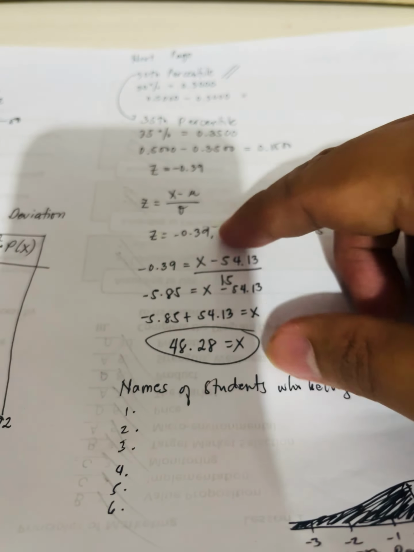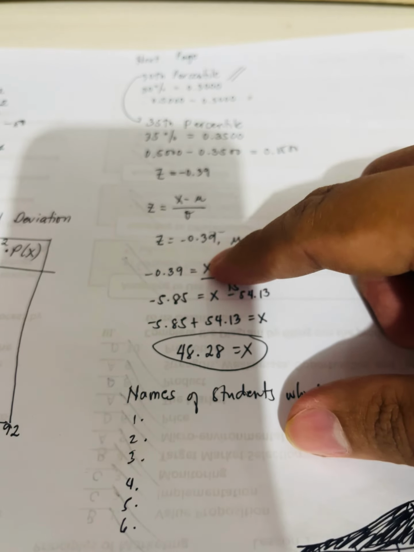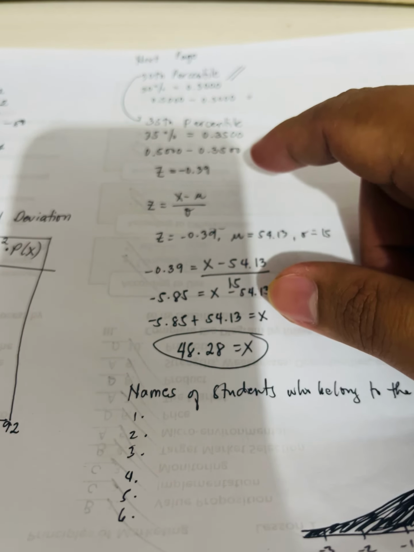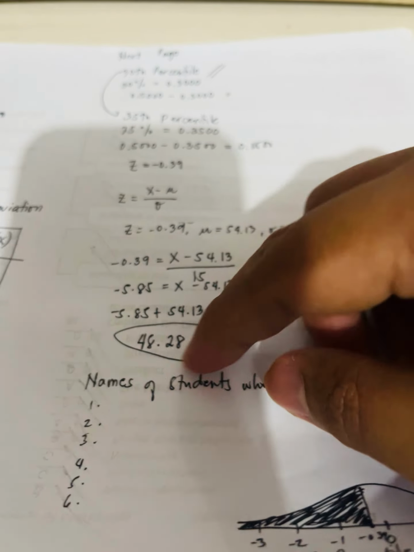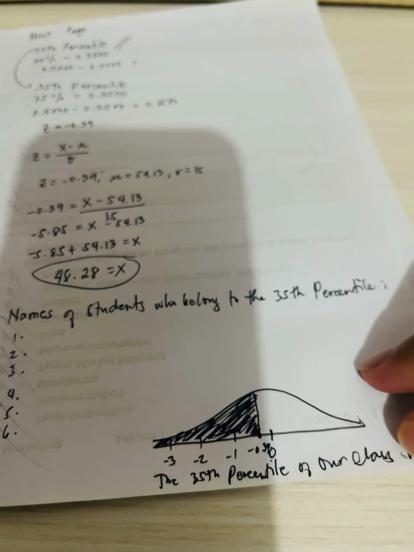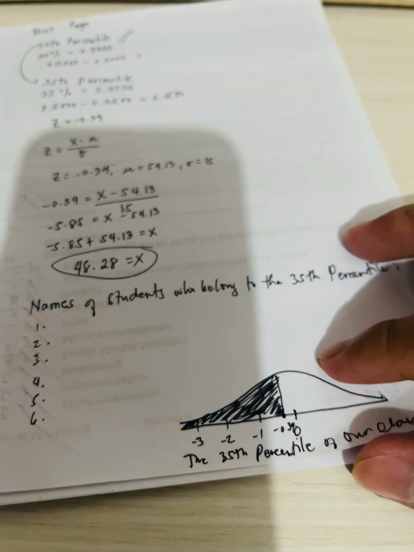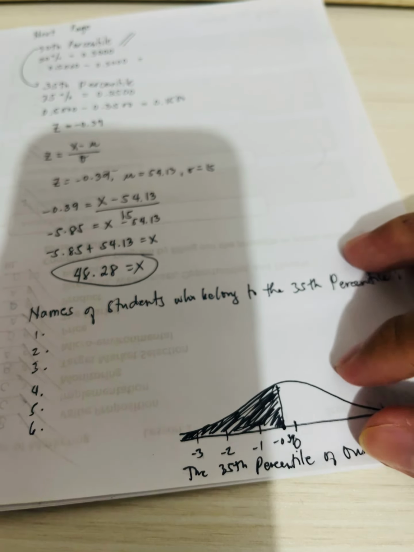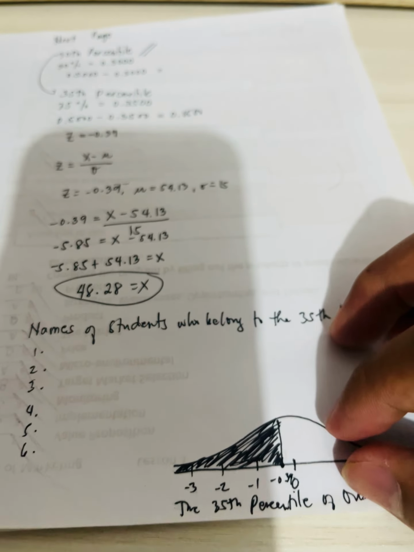Then you will find the height for your output, the height that corresponds to those z-scores that you computed, then you will identify the names, and lastly you will show the graph of how those percentiles look like in our normal curve.